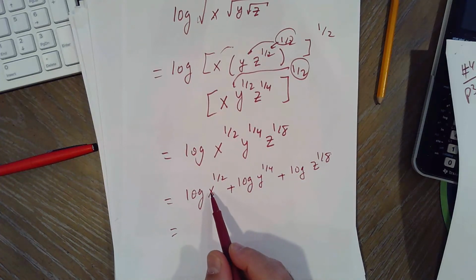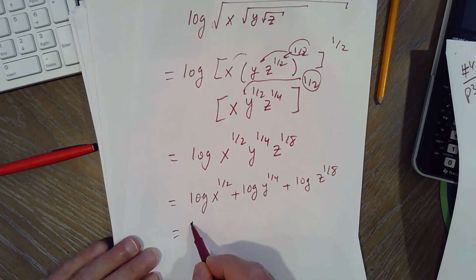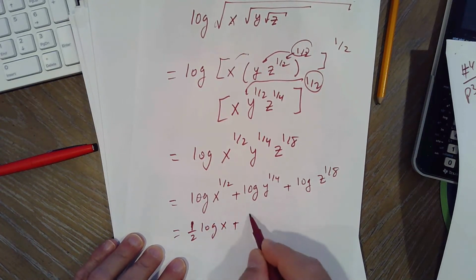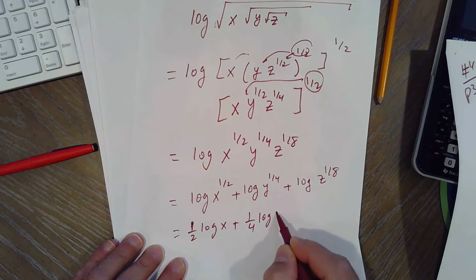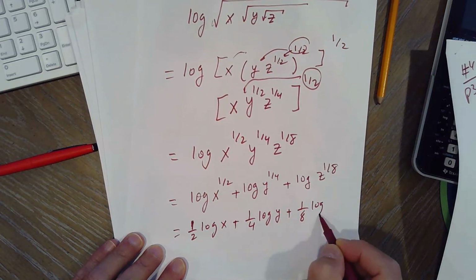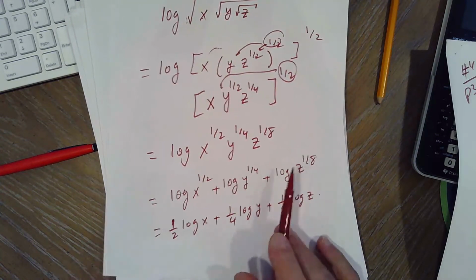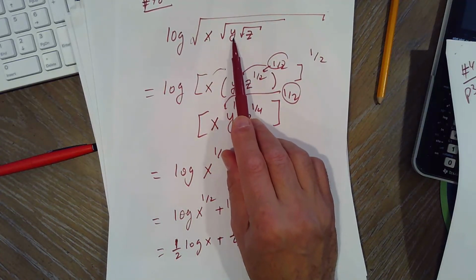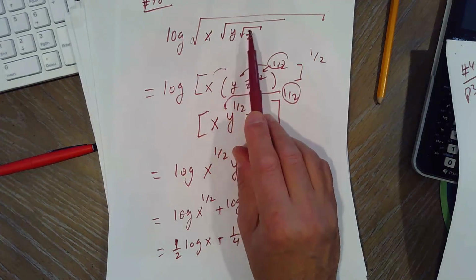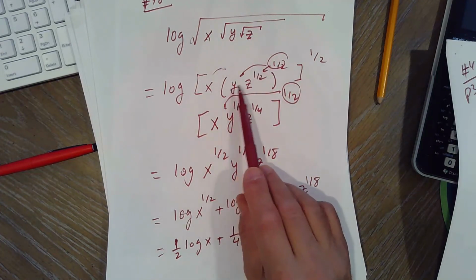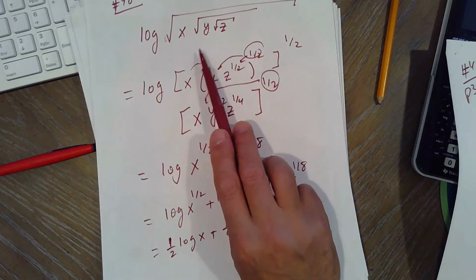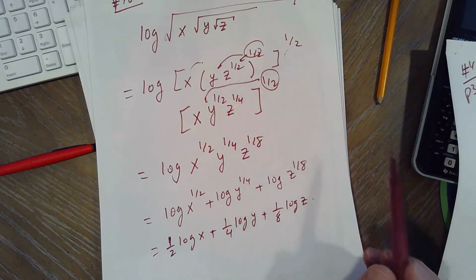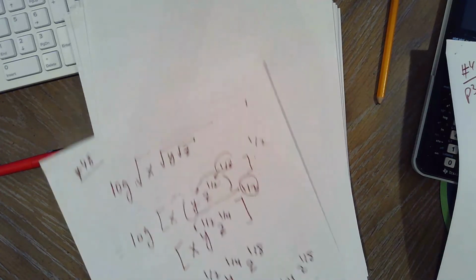So it would be 1/2 log x plus 1/4 log y plus 1/8 log z. And that's as much as we can do. If you go back here, z to the 1/2, it has a square root, y next to it, then 1/2 for y, z to the 1/2 right there, and then x, y, z to the 1/2, they all have 1/2 on the outside because it's a square root for the whole thing. Okay.